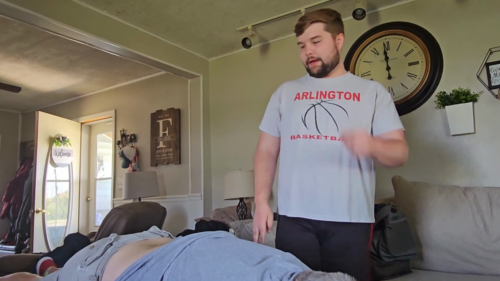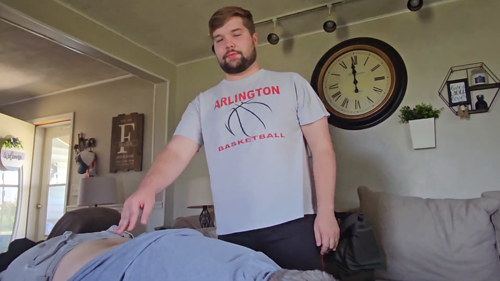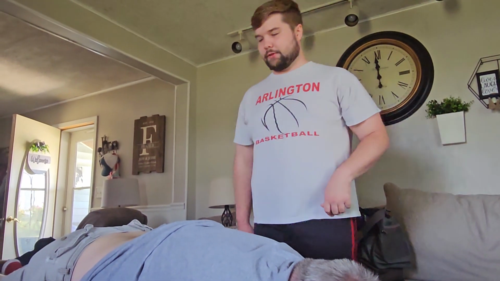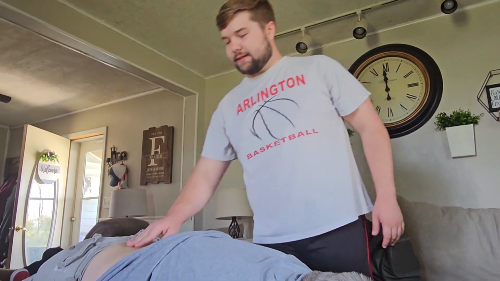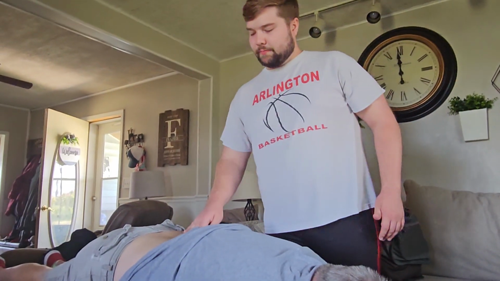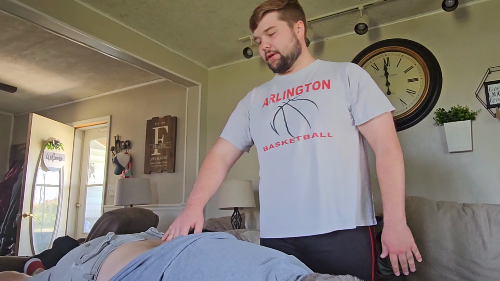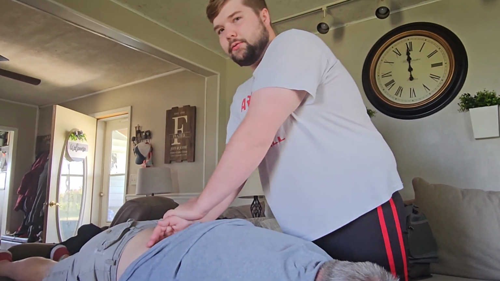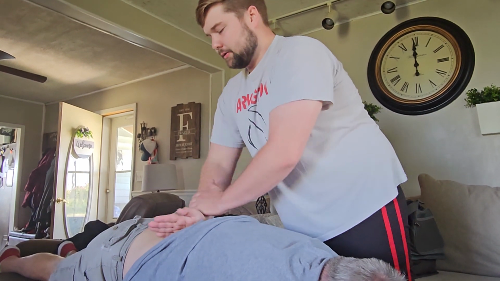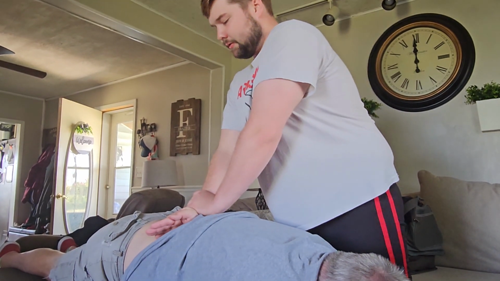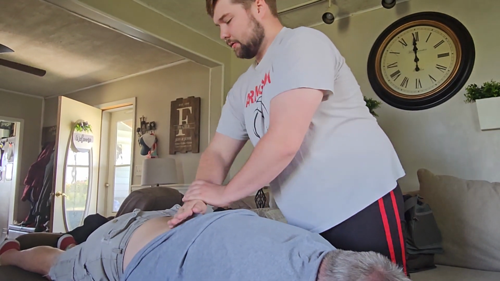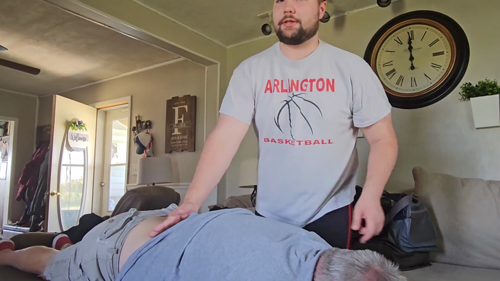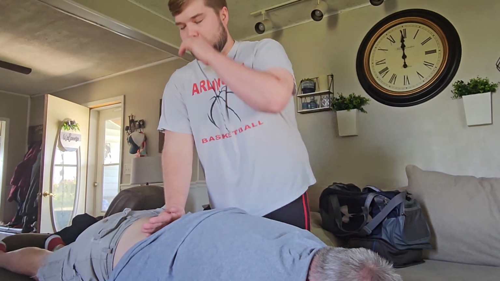And then for a UPA, I'm just going to do it on his right side just to speed things up. So for that L1, it's kind of like with an upper thoracic where you kind of have to go at an angle so that way you don't get in the way of the 12th rib. And then skin lock, and then after that it's just like a normal UPA.